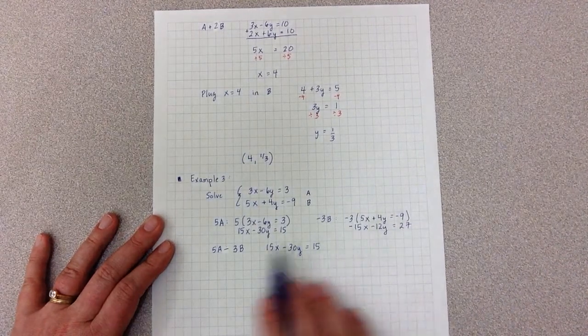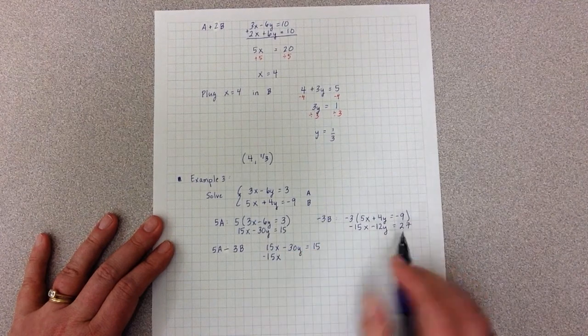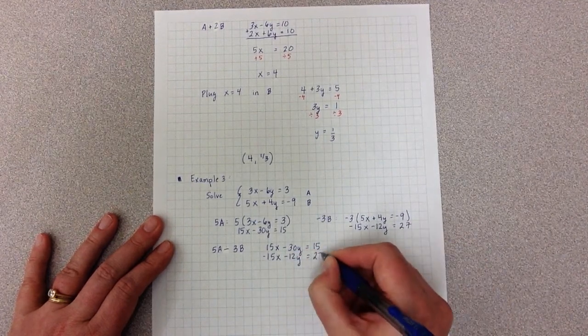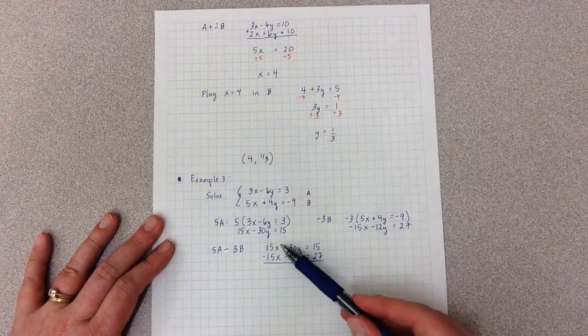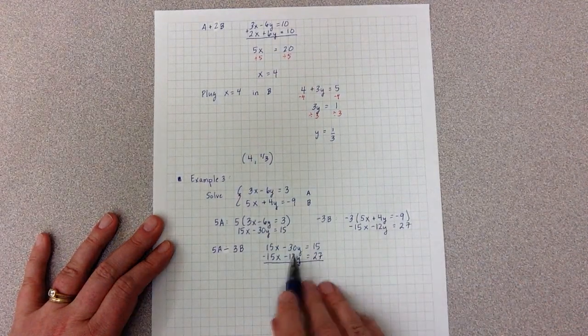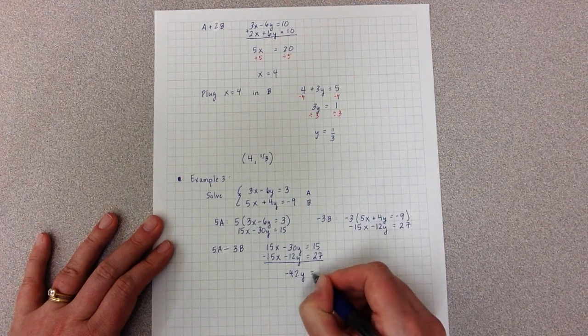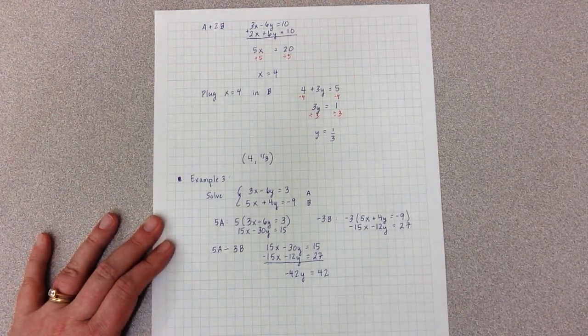I take my negative 3b, which is negative 15x minus 12y equals positive 27. And I then add the equations. My x's cancel. 15x minus 15x is 0x. I add my y's, that gets me negative 42y equals, add 15 and 27, gets me 42.